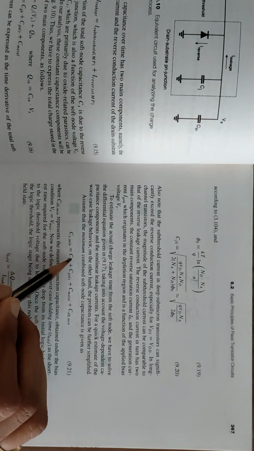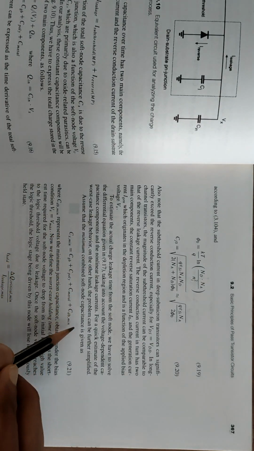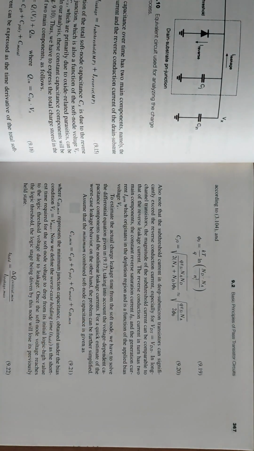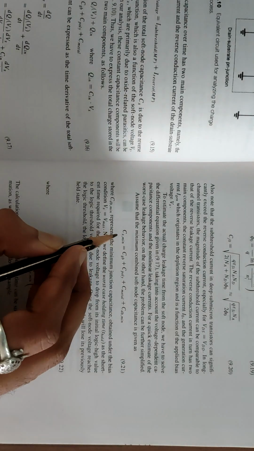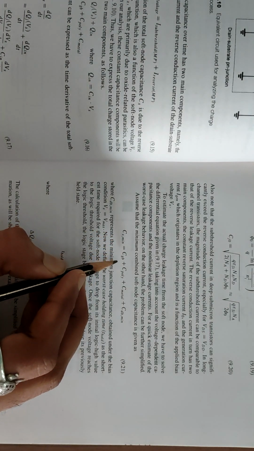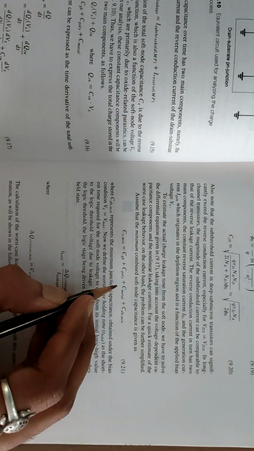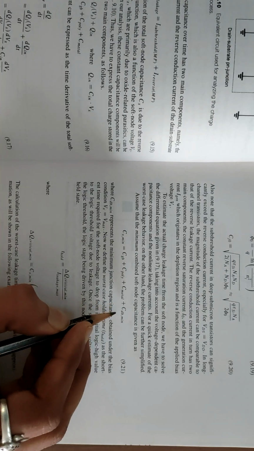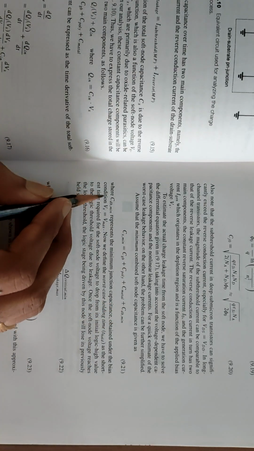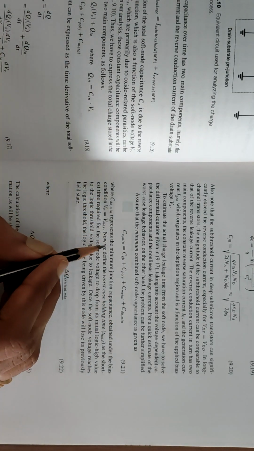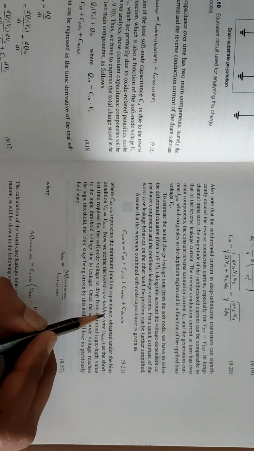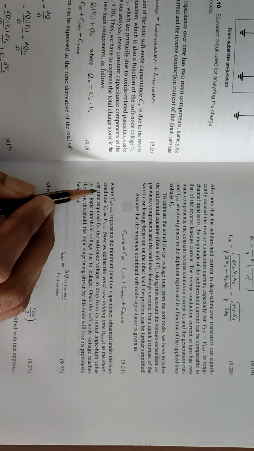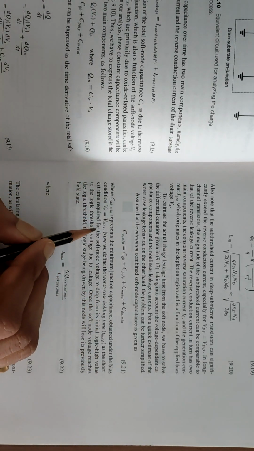Assume the minimum combined soft node capacitance is given as Cs min equals Cgb plus Cpoly plus Cmetal plus Cdb min, where Cdb min represents the minimum junction capacitance obtained under the bias condition Vx equal to Vmax.